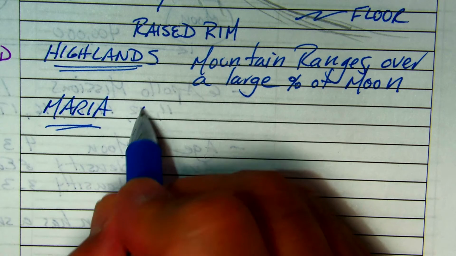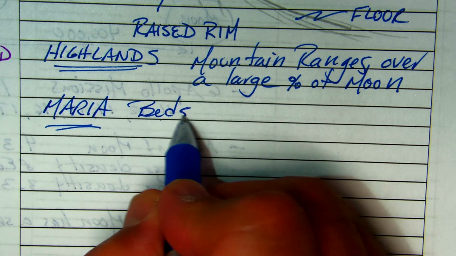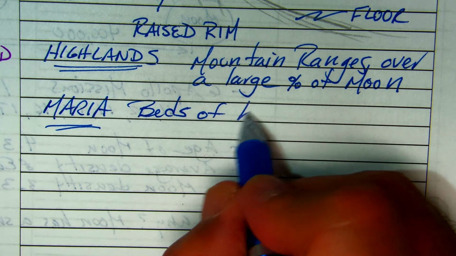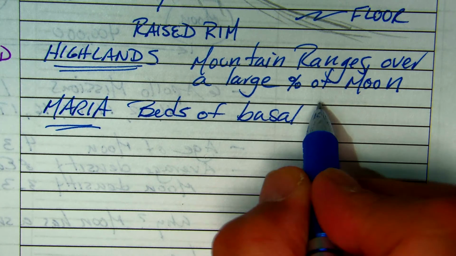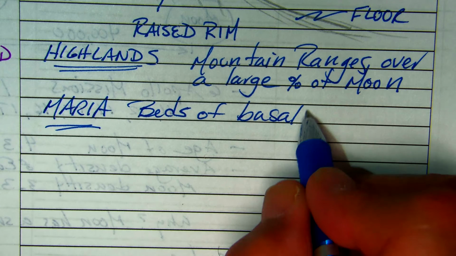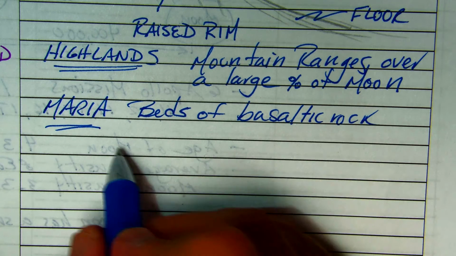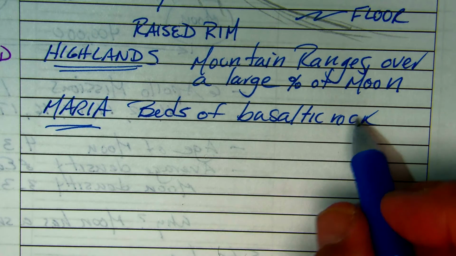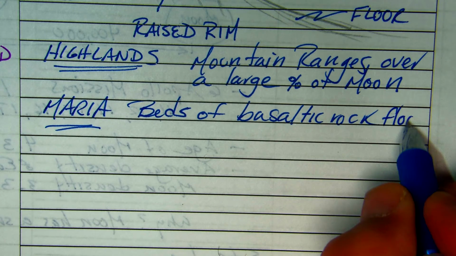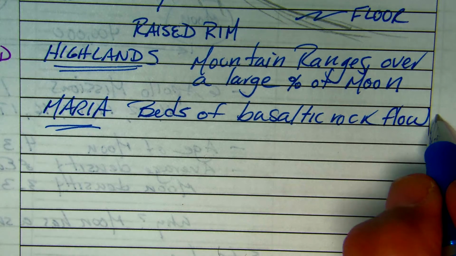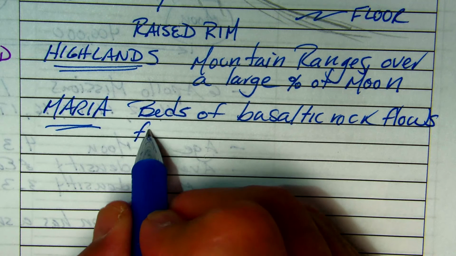The Maria are beds of basaltic rock. They're beds of basaltic rock flows from asteroid impact.